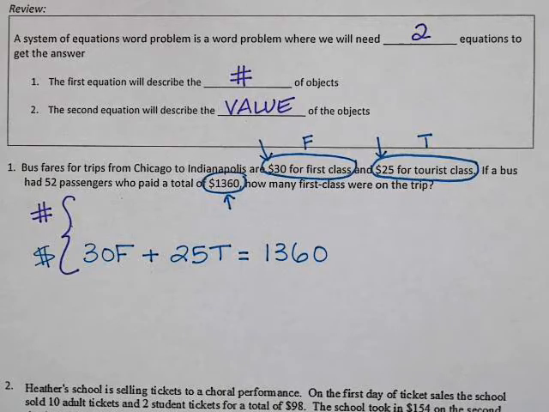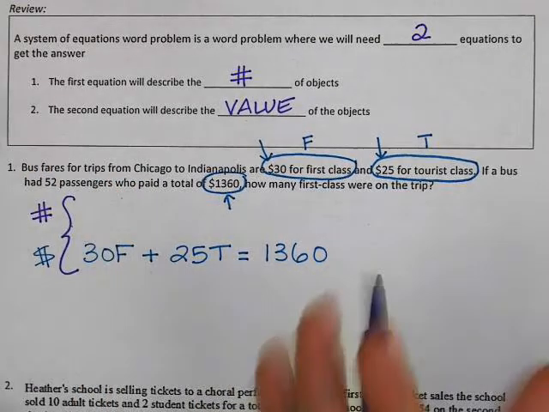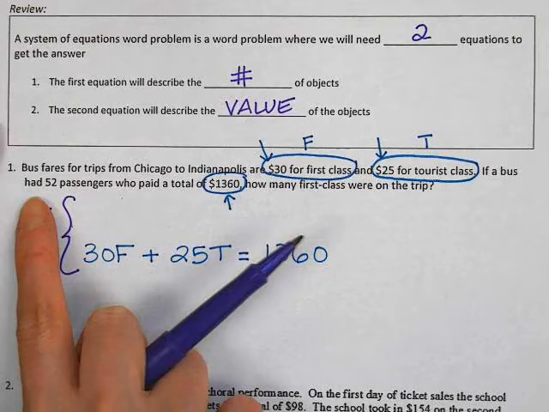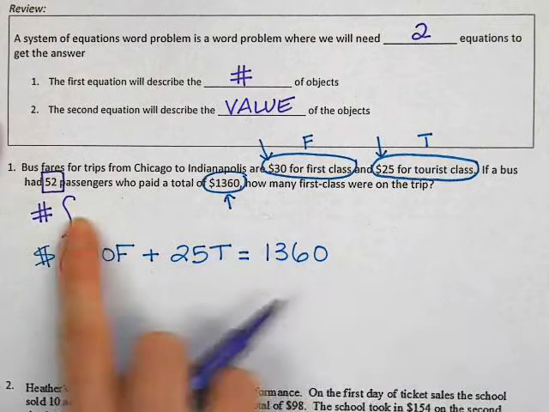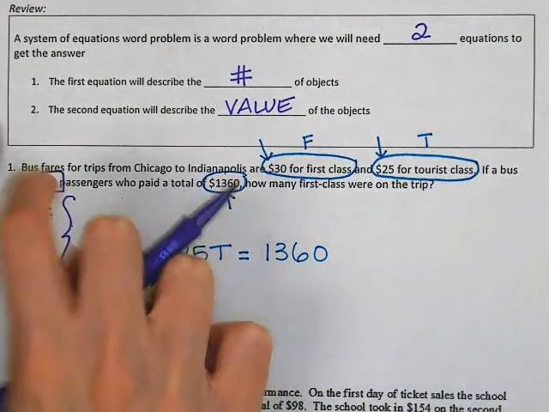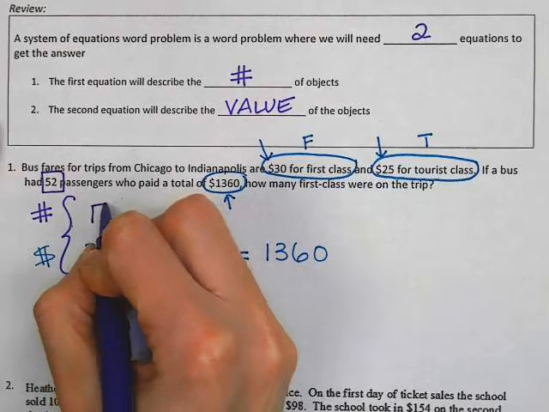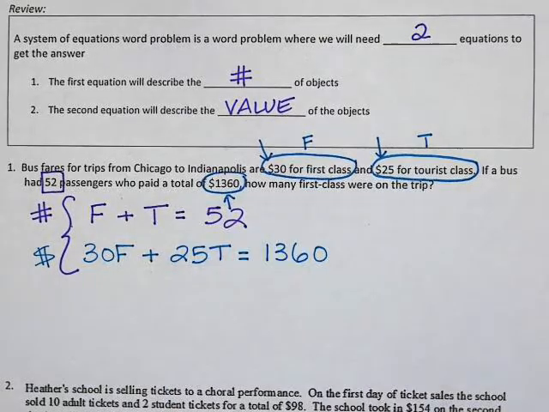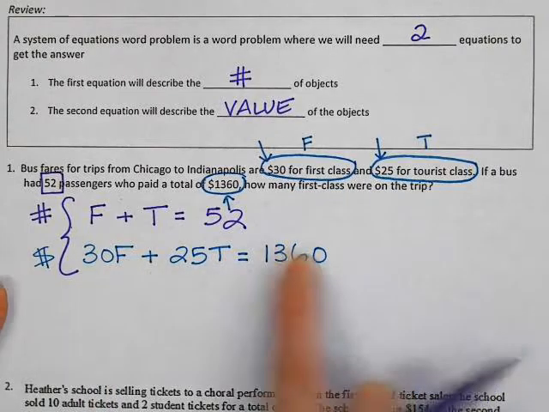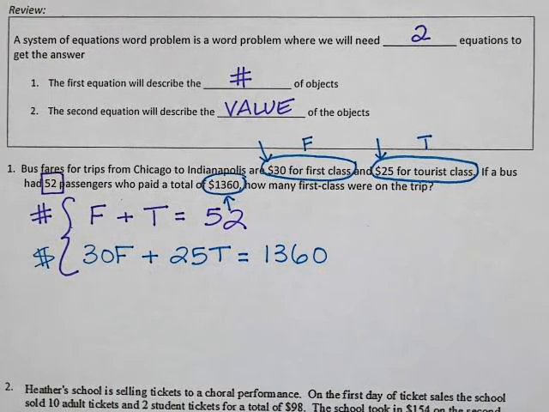Okay, and then the number equation is how many tickets were sold. It's pretty much usually the number that you haven't used yet. A bus had 52 passengers. So we don't care about the value of the tickets. We just care about, hey, there's only 52 tickets. So this one's simply F plus T equals 52. Okay, one's about all the money, all the value, and one's about just how many tickets were sold. Okay, and we're not going to solve it today. We're just going to set these up.